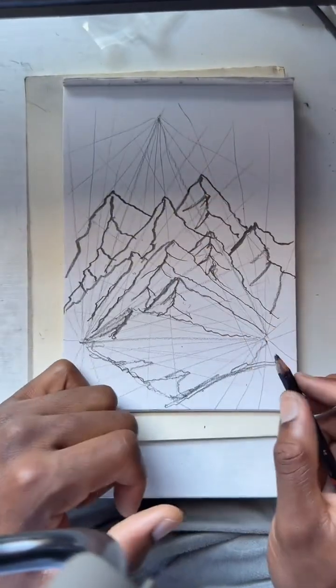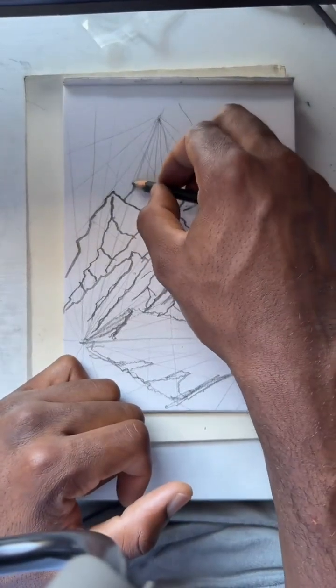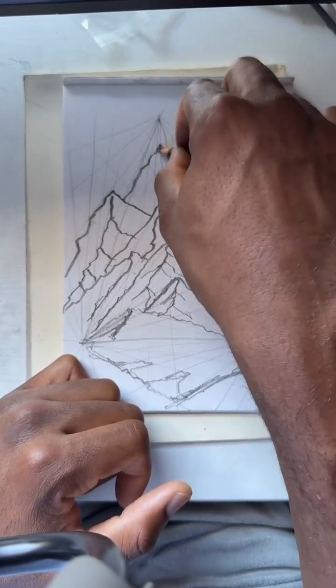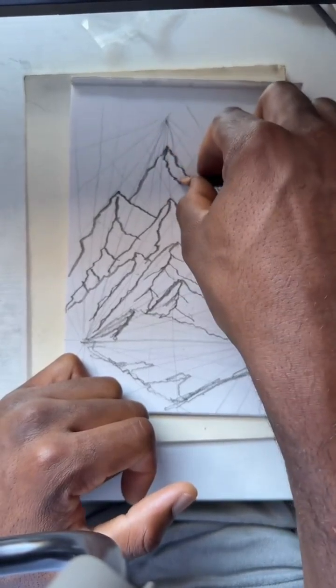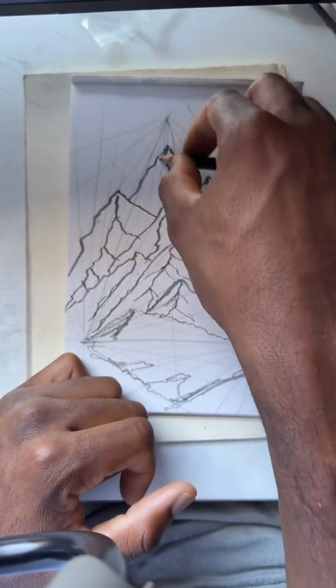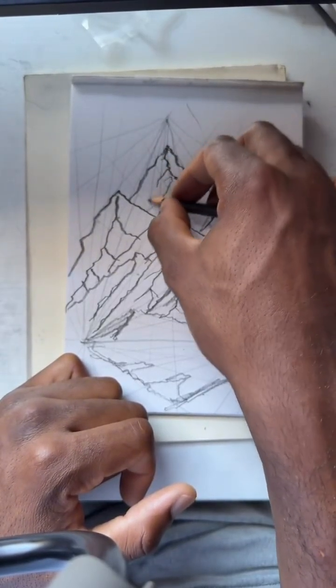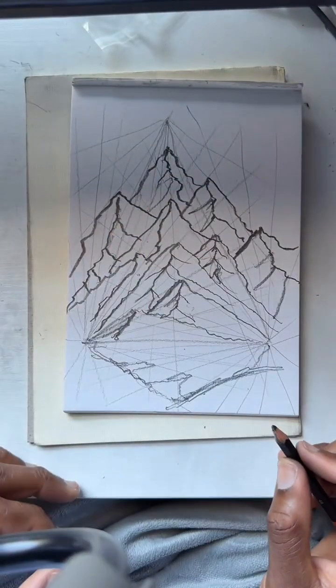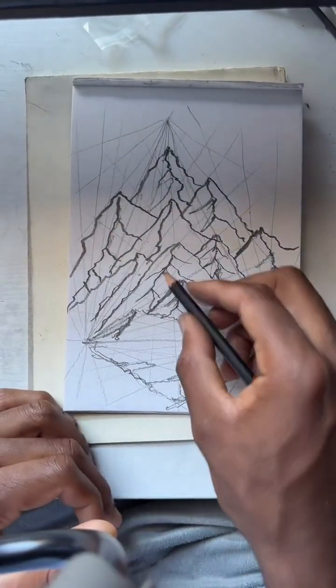Then I can just draw one final peak. There you go. Look at that. Look, we got a mountain there.